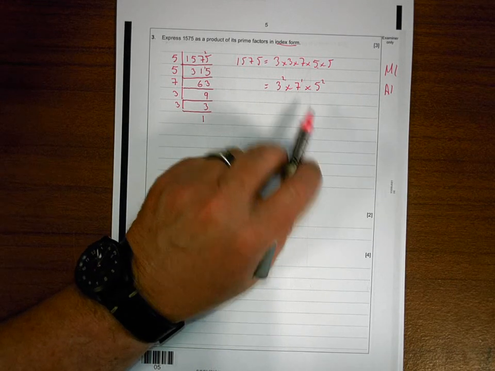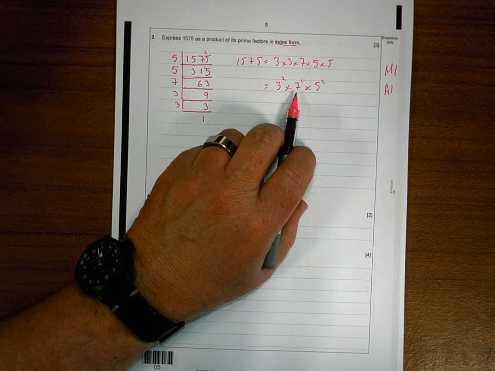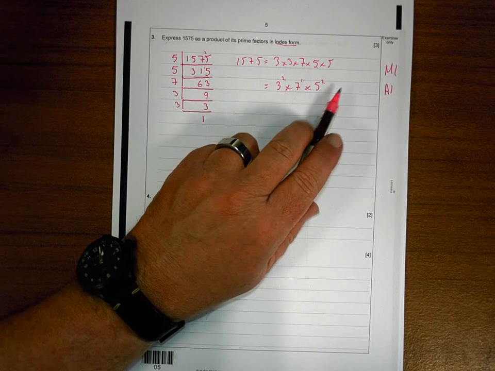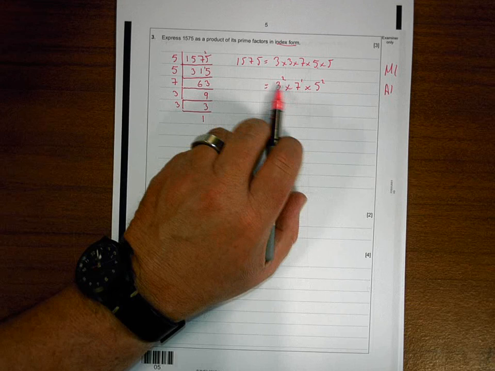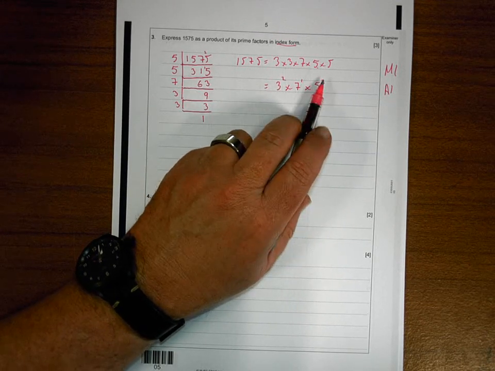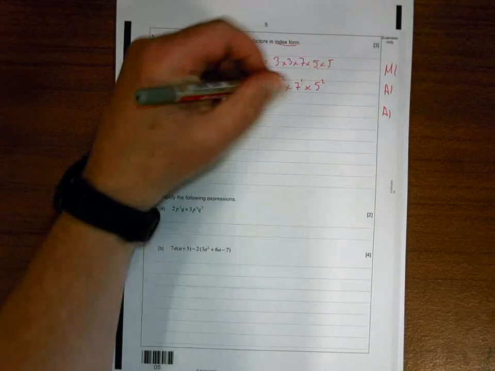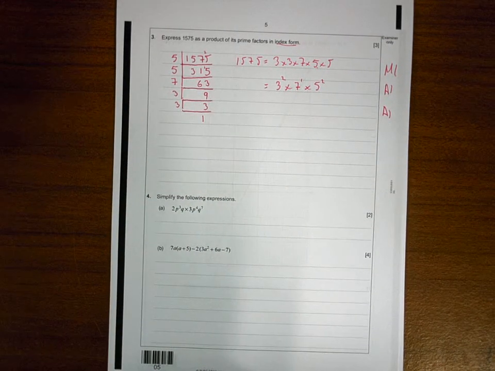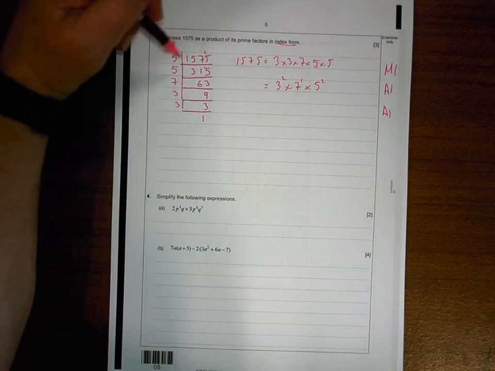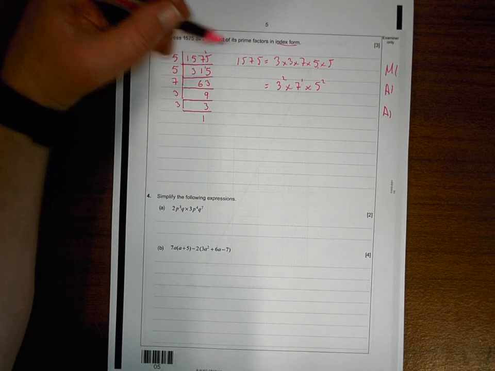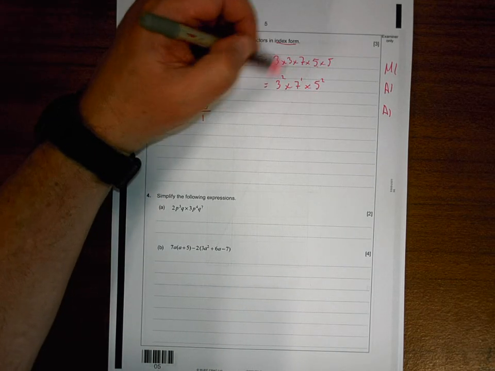You could be asked, what's the smallest number you could multiply this by to make it a square number? And the answer would be 7, because then you'd have 3 squared, 7 squared, 5 squared. But you wouldn't lose that last mark if you just had the times 7. And if you just went straight from that to that, missing out that, you'd get the 2 A marks.